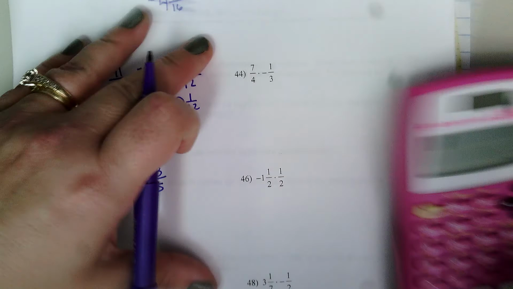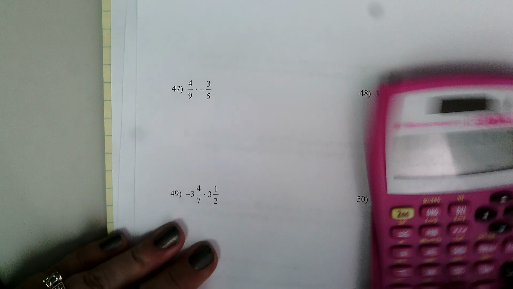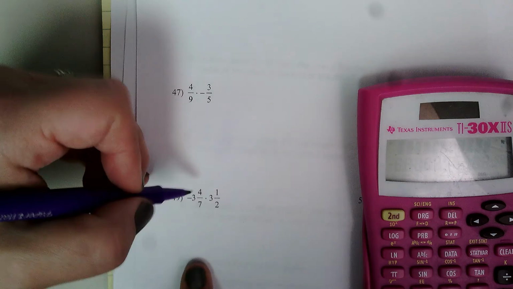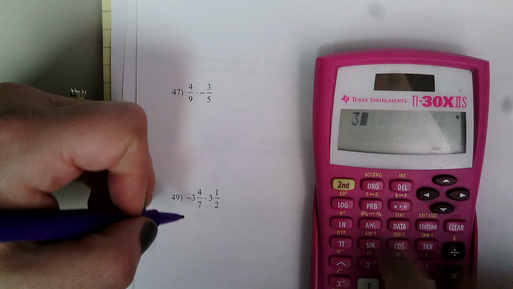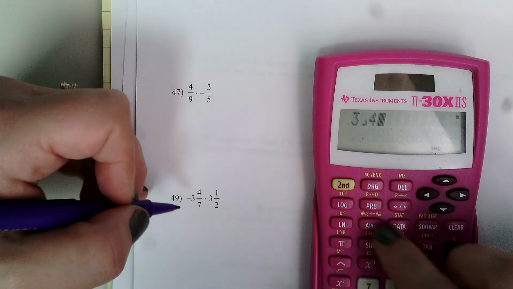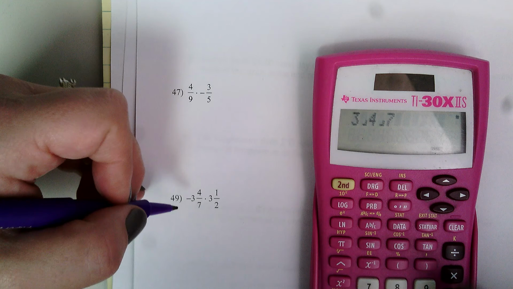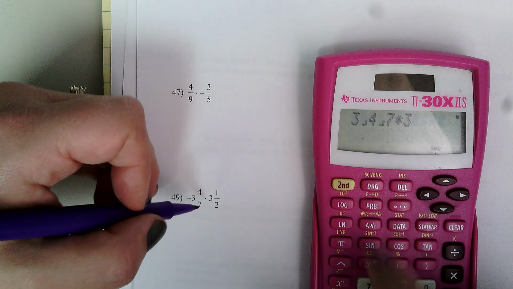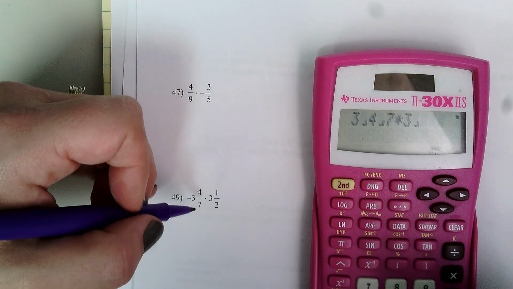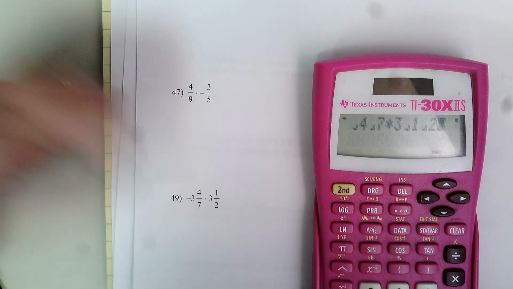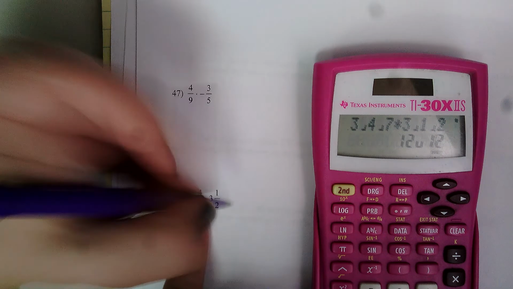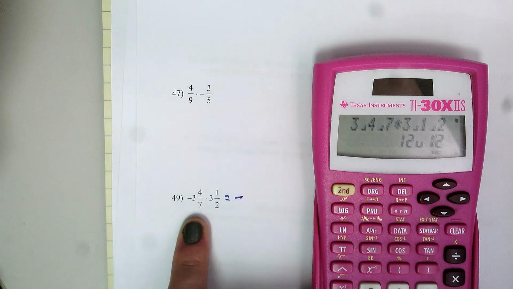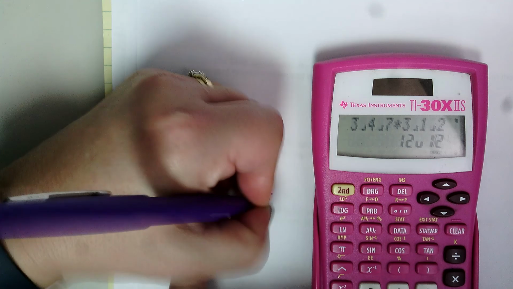All right, let's do one more. I'll do number 49. It's another mixed number. Okay, so if I have the calculator, I can put the whole thing in: 3 and 4/7 times 3 and 1/2. I check it to make sure it's right, and I can hit equals. And I did not put the negative in, so I need to make sure I put my negative over to the side. And that's 12 and 1/2.